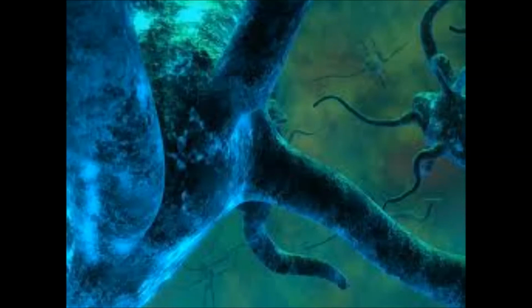Now, it turns out that in active areas of the brain, that is, areas where the neurons are generating a lot of action potentials, there's usually an increase in blood flow, which is related to that communication between neurons and glial cells that we talked about.